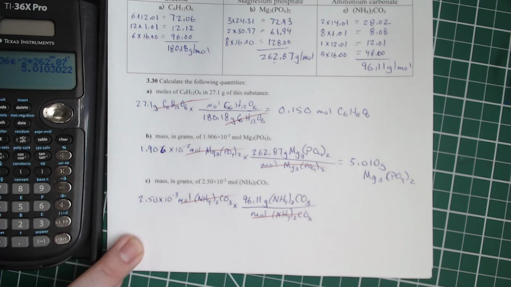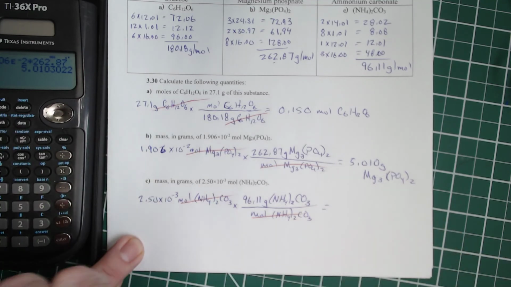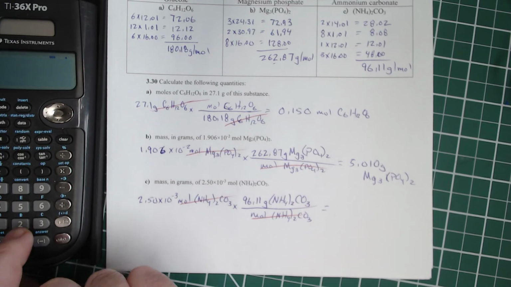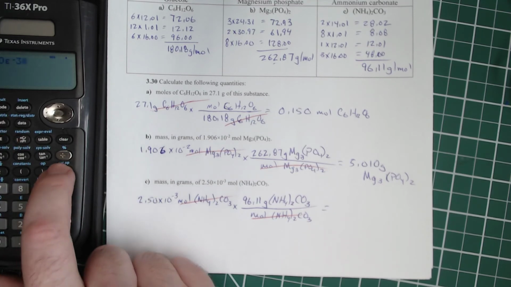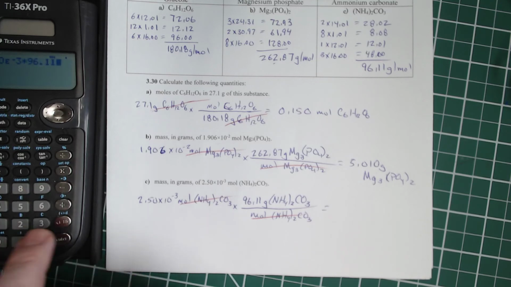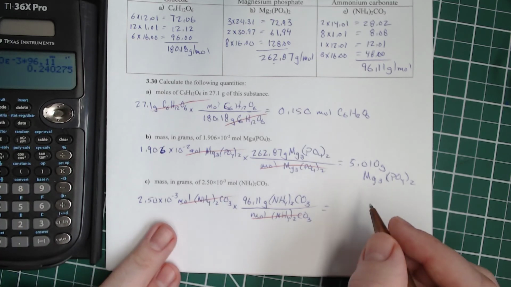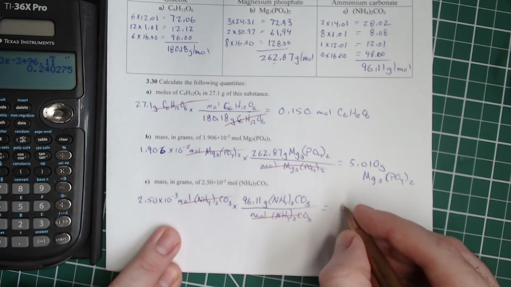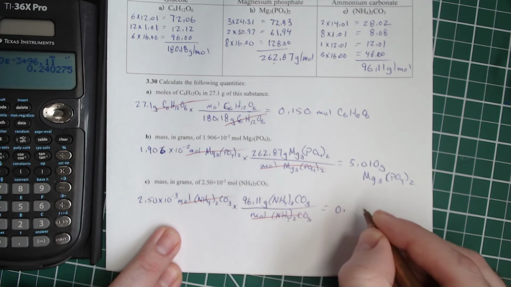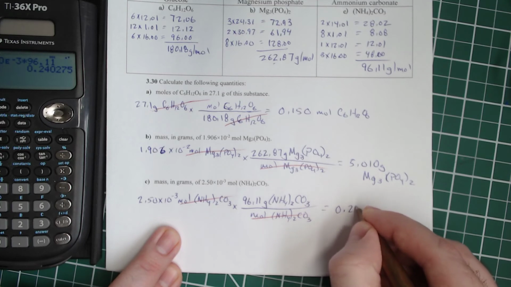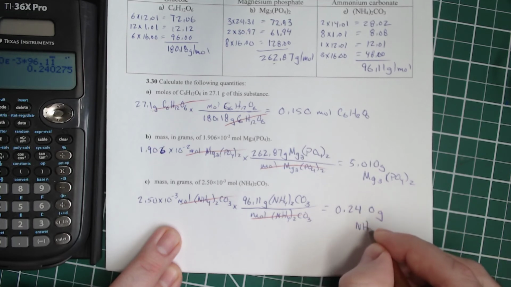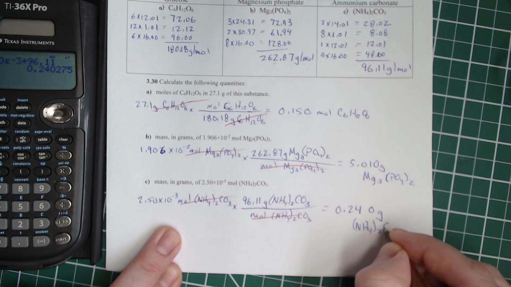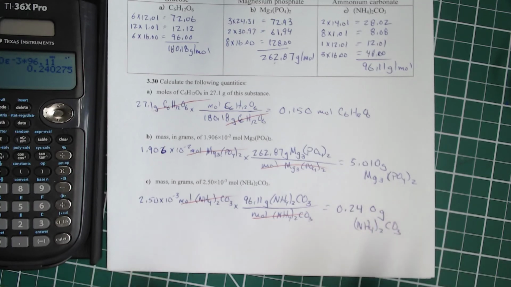I'll go ahead and do dimensional analysis here. Our moles of ammonium carbonate cancels out, and now we'll multiply all of that. So 2.50 times 10 to the negative 3, 96.11. And we've got 3 sig figs, so we will write 0.240 grams of (NH4)2CO3.